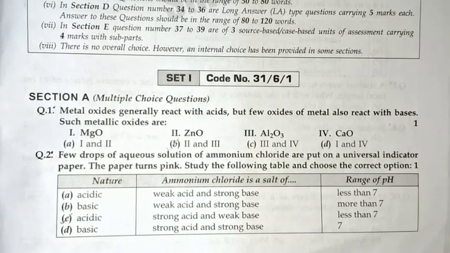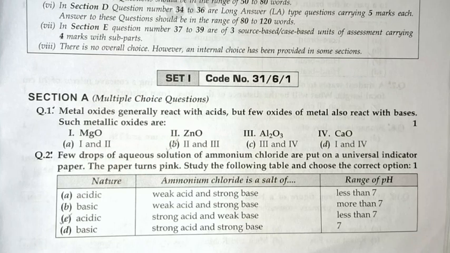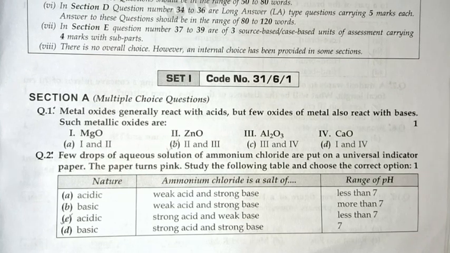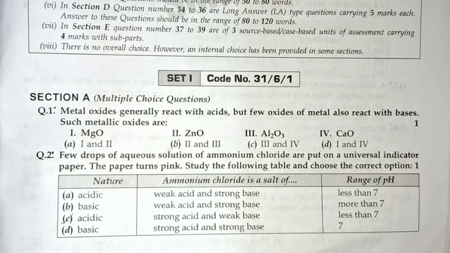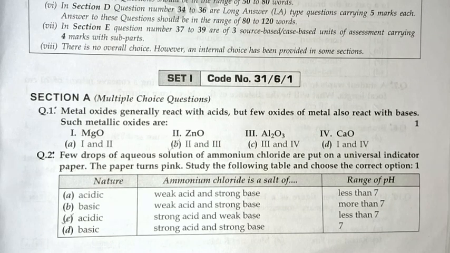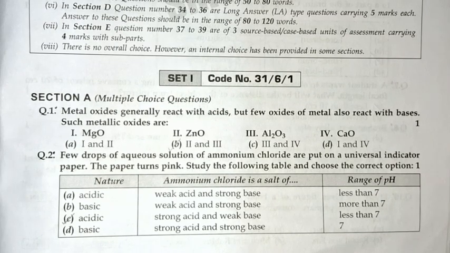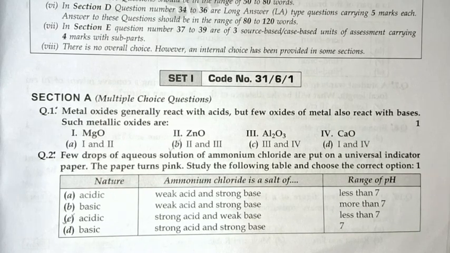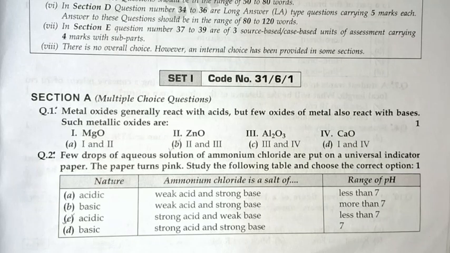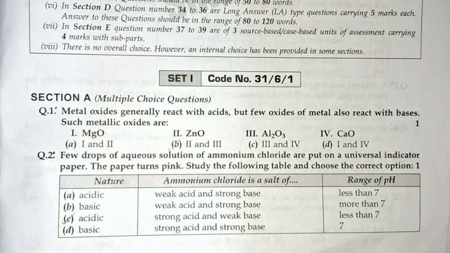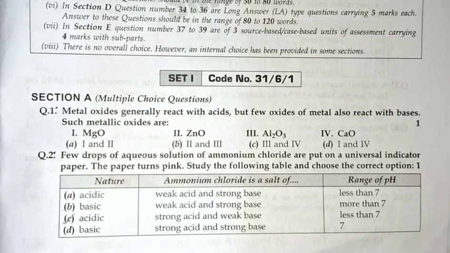Question number 1. Metal oxides generally react with acids, but few oxides of metal also react with bases. Such metallic oxides are dash. Question number 2. Few drops of aqueous solution of ammonium chloride are put on a universal indicator paper. The paper turns pink. Study the following table and choose the correct option.